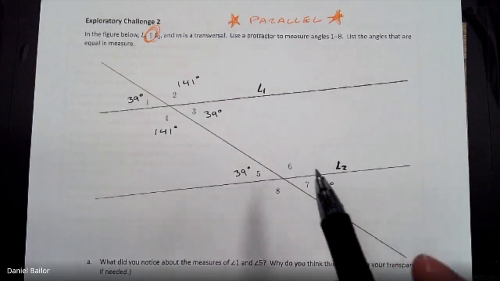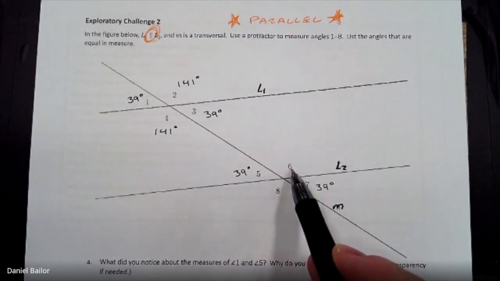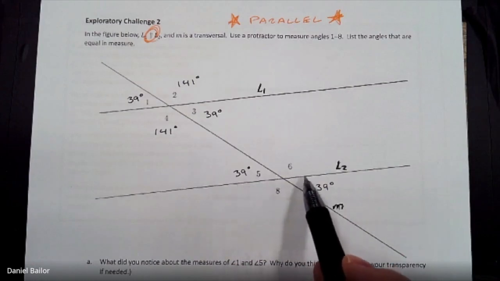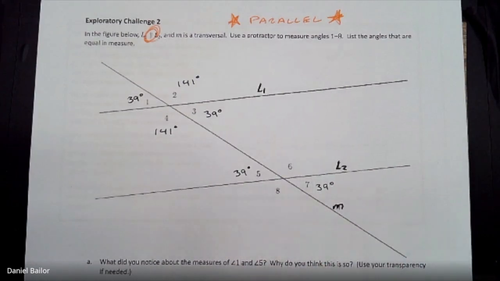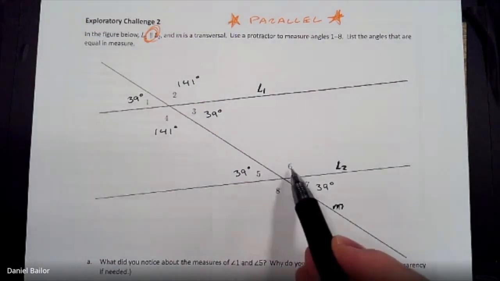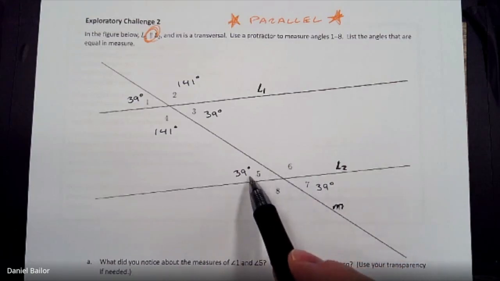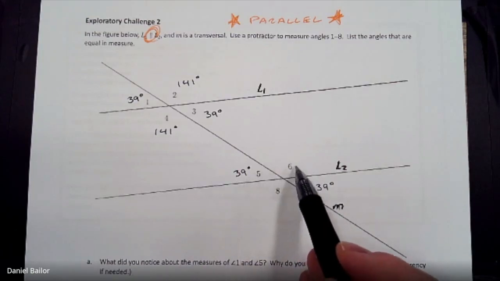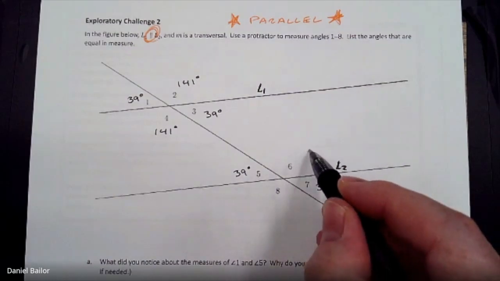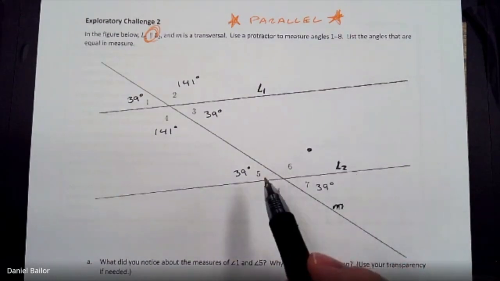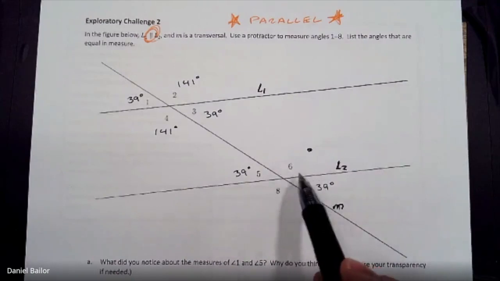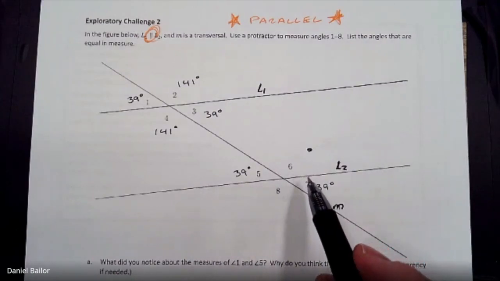Because if you look, angle 5 and angle 6 together make a straight line. And you might remember from 6th and 7th grade that a straight line is 180 degrees. So if 5 and 6 make a straight line, their angles have to make 180 degrees.